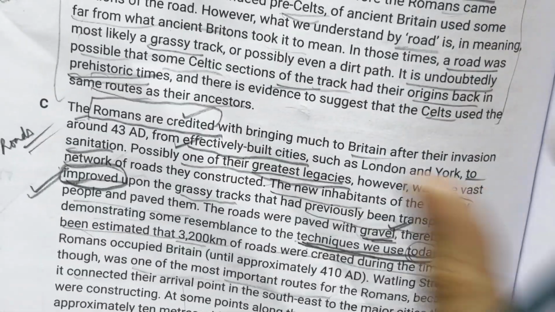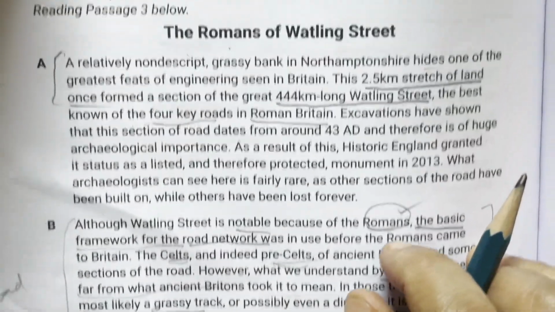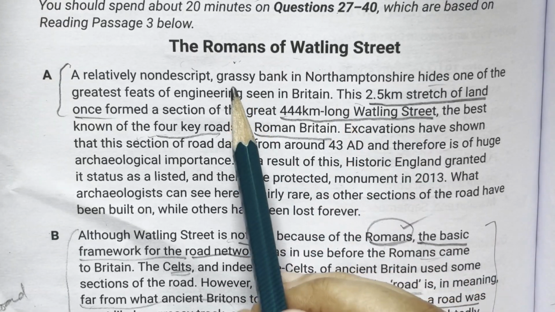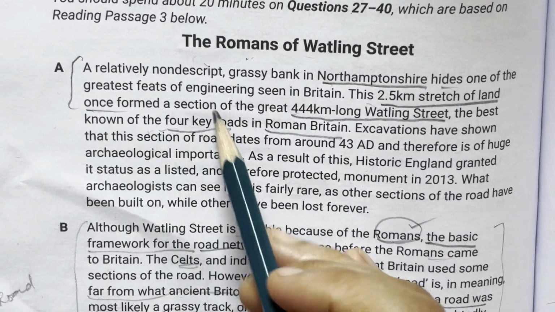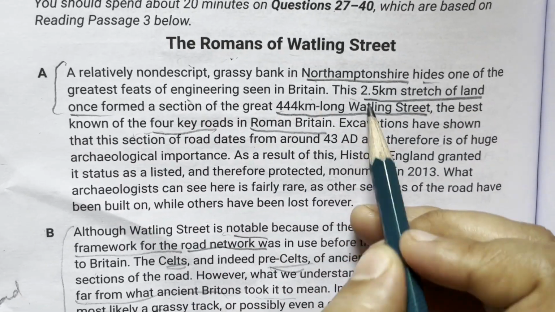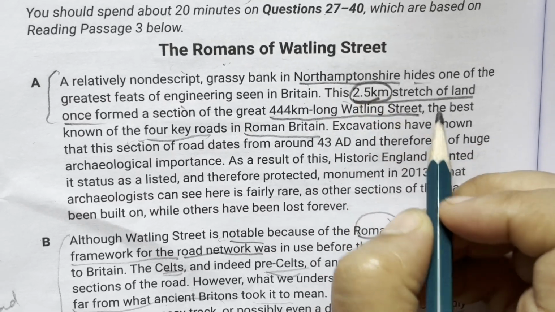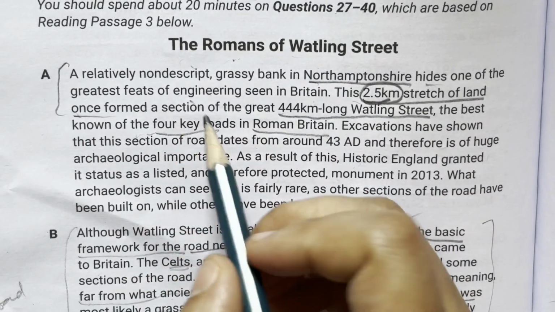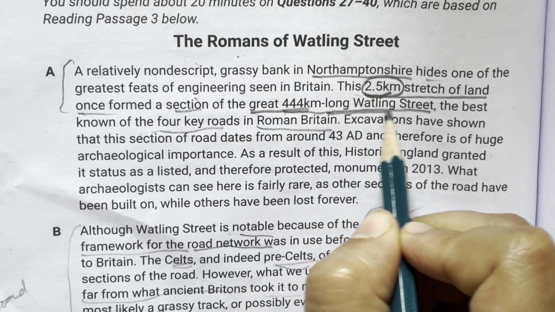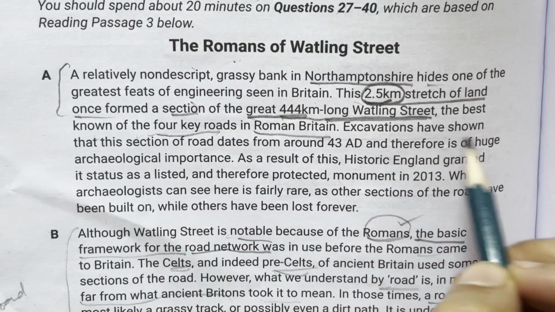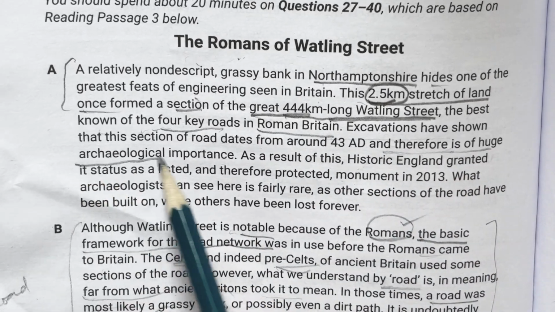Okay, so here we go. A grassy bank in Northamptonshire hides one of the greatest feats of engineering seen in Britain. This Northamptonshire stretch is actually a 2.5 kilometer stretch of land that once formed a section of the great 444 kilometer long Watling Street, the best known of the four. Therefore it is of huge archaeological importance.